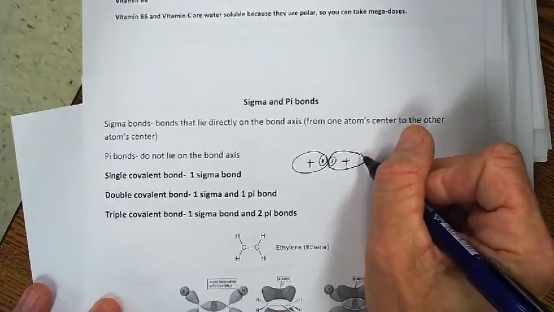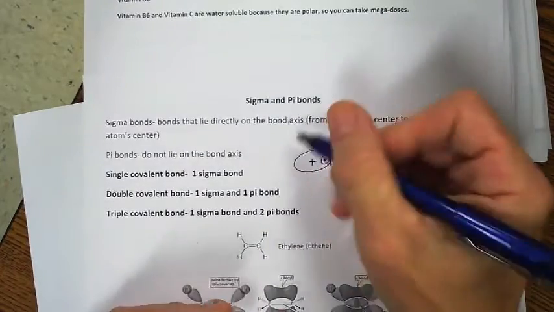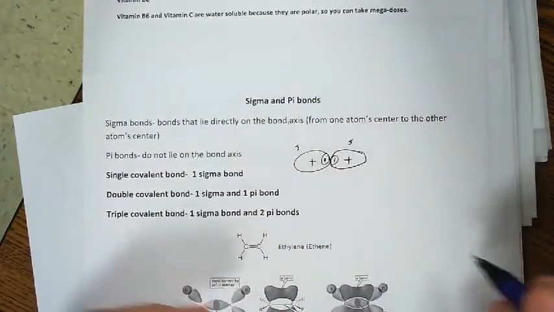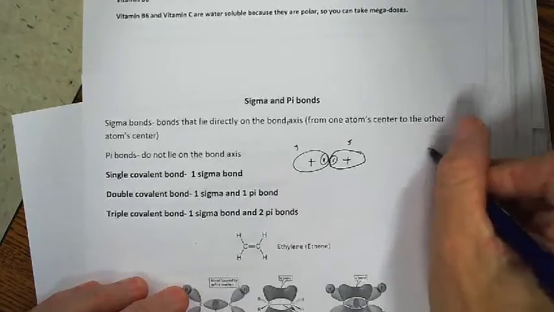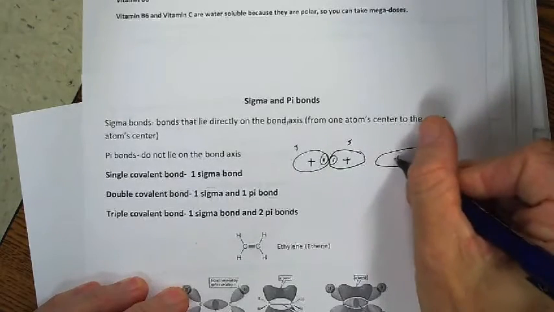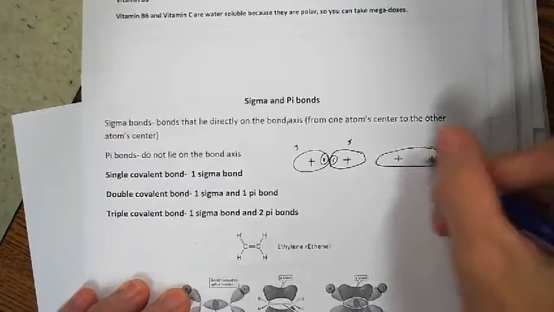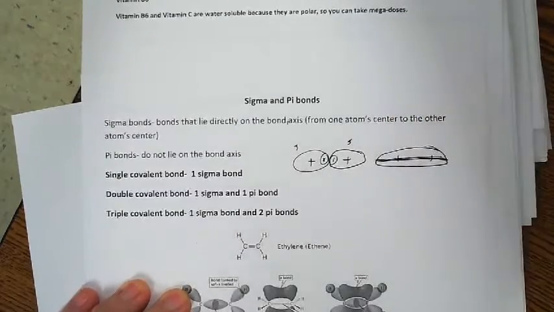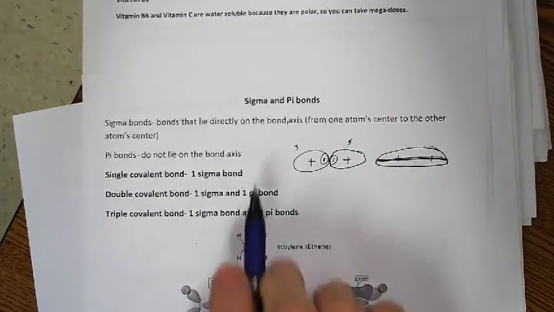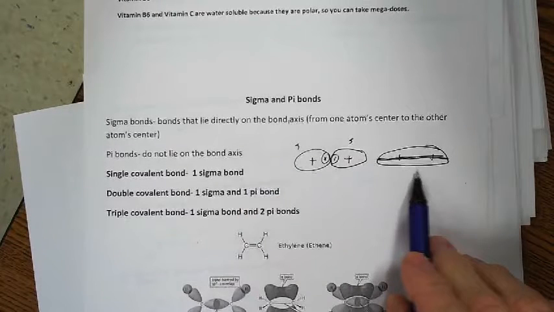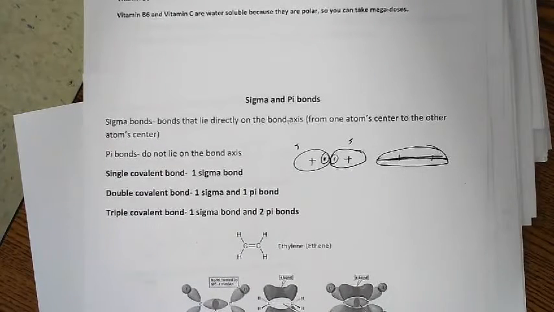The electrons being shared in these are in s orbitals, round-shaped orbitals. They just overlap between the two of them. So you have what's called a bonding orbital where the electrons are just hanging out between the two of them somewhere. They're on a plane between the two, and that's what a sigma bond is. And so sigma bonds lie directly on the bond axis. That's the bond axis between the two. And any single bond is a sigma bond.